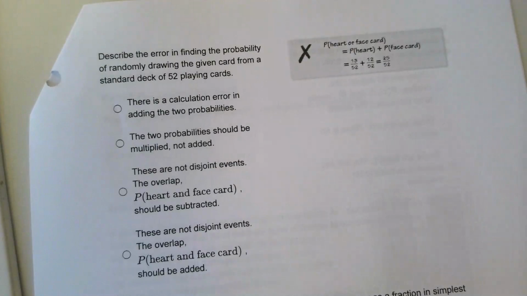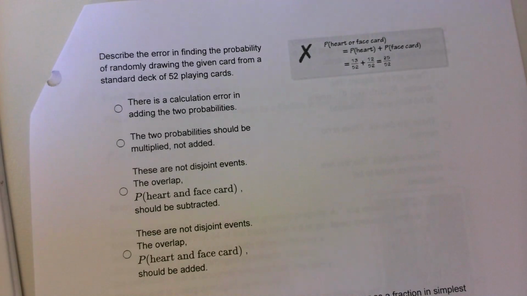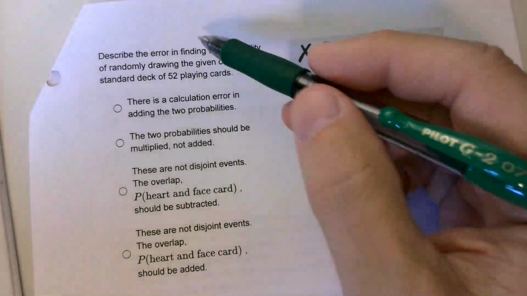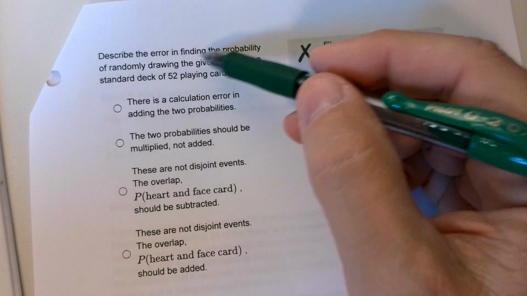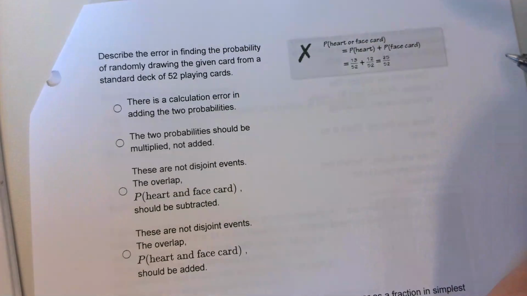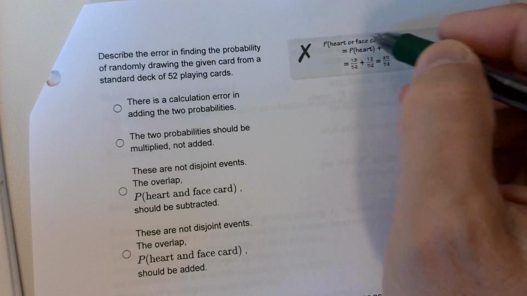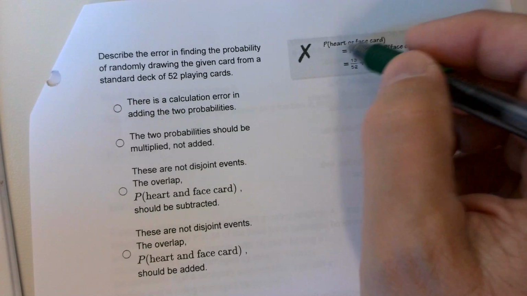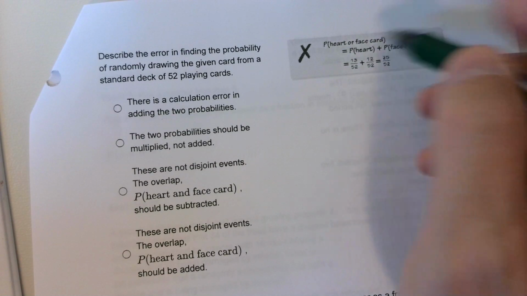Zoom in on that for you, or focus in on that. It says, describe the error with this problem. It says, finding the probability of randomly drawing the given card from a standard deck of 52 playing cards. So we got a bunch of cards. And it says probability of getting a heart or a face card.